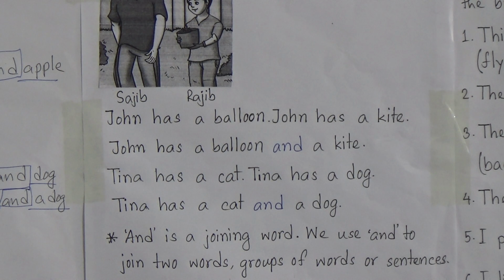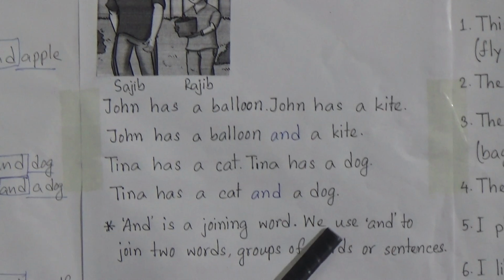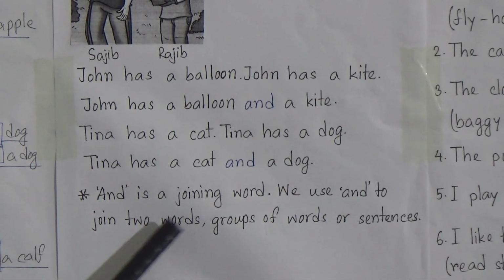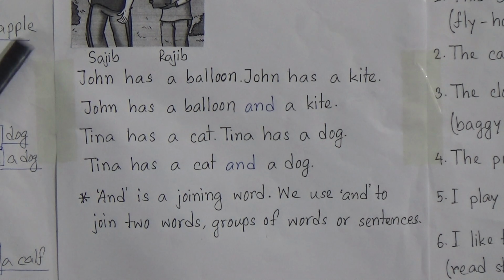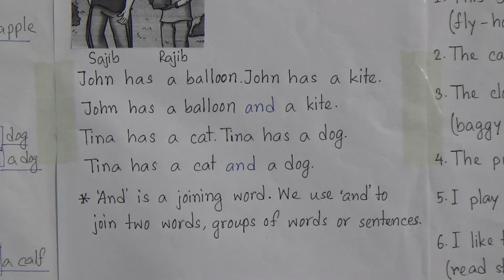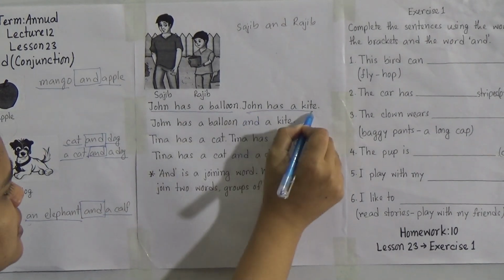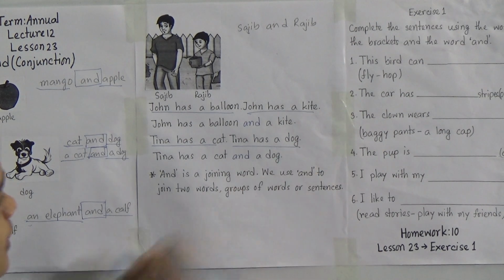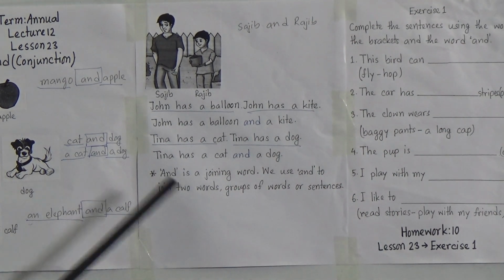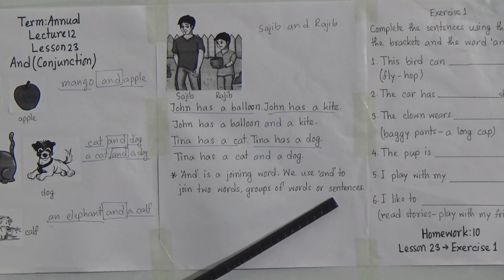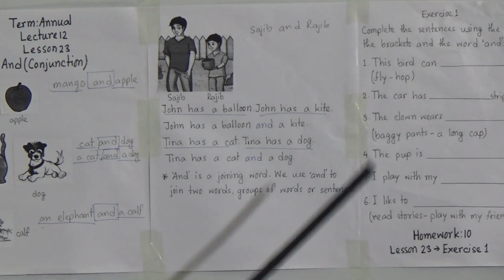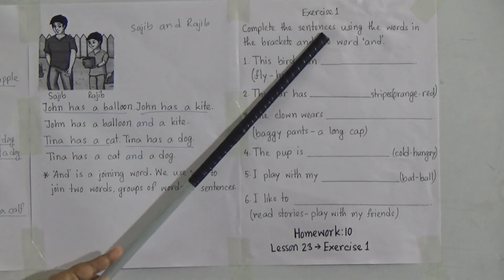So what can we say from these examples? "And" is a joining word, and we use "and" to join two words, or two groups of words, or sentences. Now look, we use "and" to join these two sentences. So "and" is used to join words or groups of words or sentences. Now we will do exercise number 1, and the instruction is: complete the sentences using the words in the brackets and the word "and."